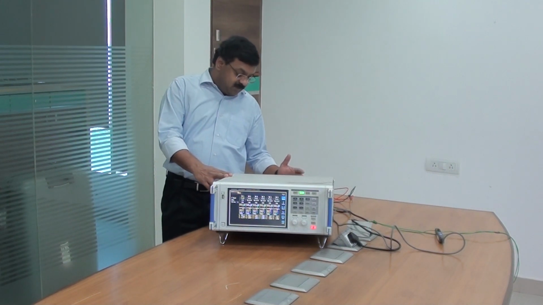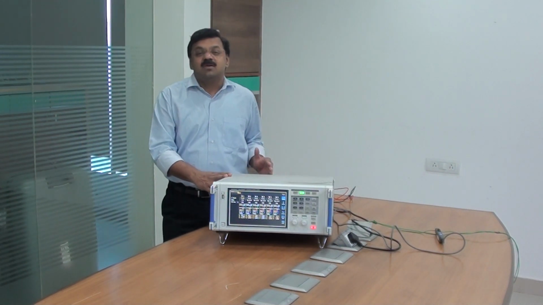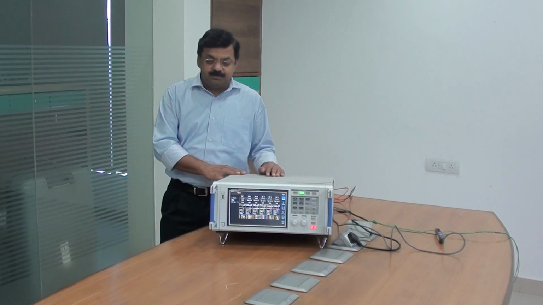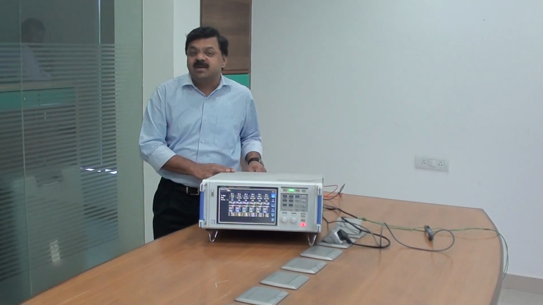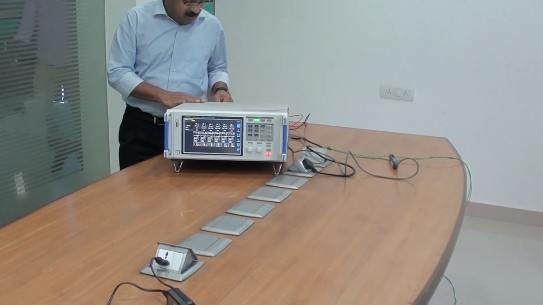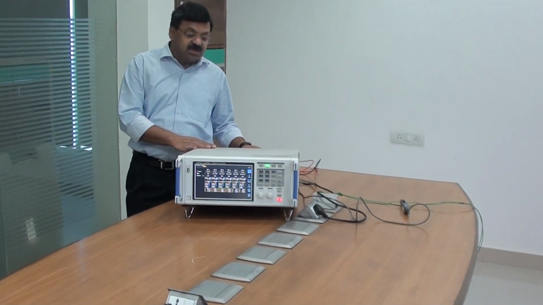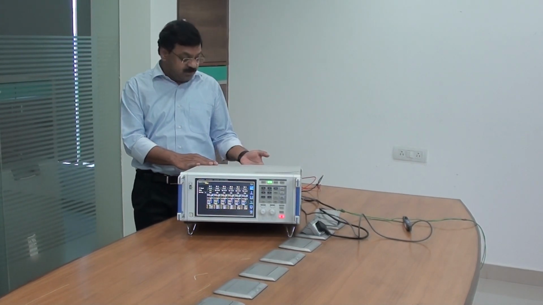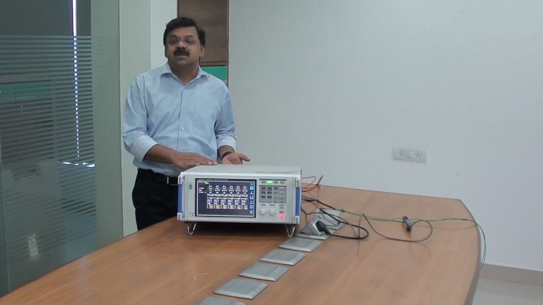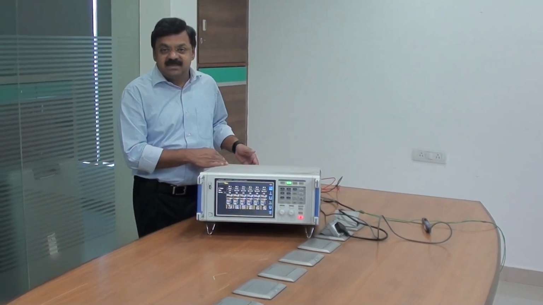Now, the 6 channels can be configured in different applications. See, for example, channel 1 can be fed DC and the rest 3 channels can be fed AC, which means the output of the inverter can be connected to the instrument as well as the input of the inverter can be connected as DC.